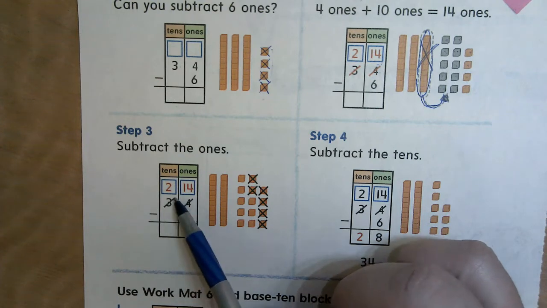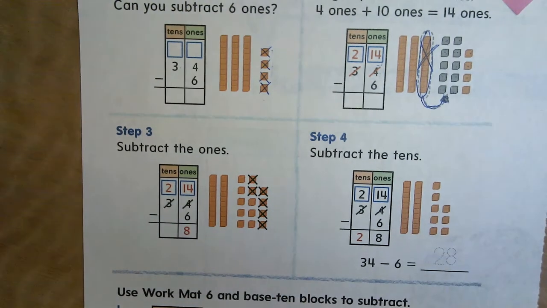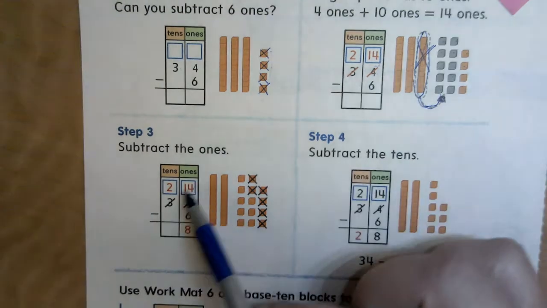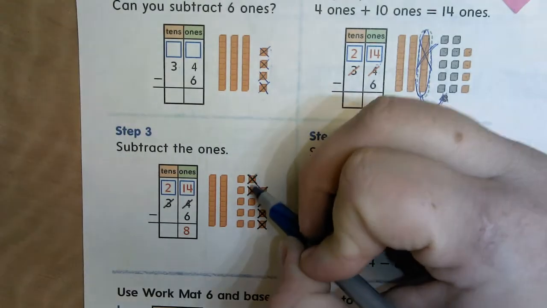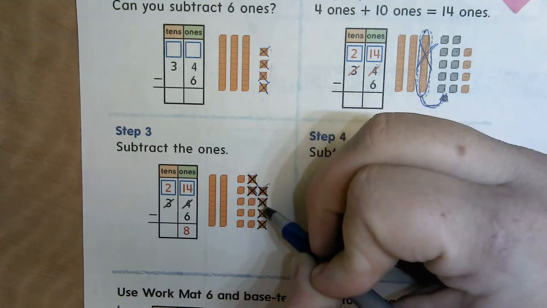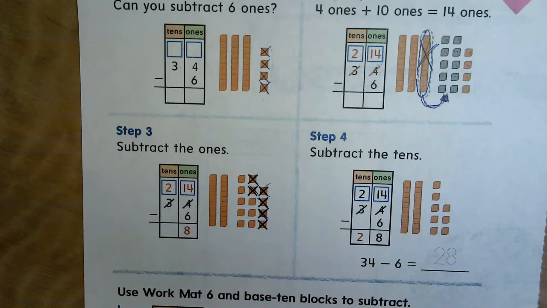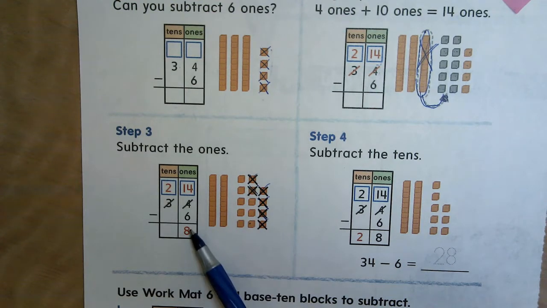And you might notice they crossed off these numbers down here. That just helps us keep track of what we're using. So 14 minus 6. So we're going to cross off 1, 2, 3, 4, 5, 6. And we're going to say how many are now left. Well, count them up with me. We've got 1, 2, 3, 4, 5, 6, 7, 8. So they put an 8 in my ones place.